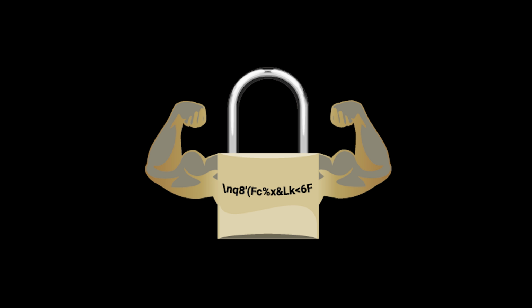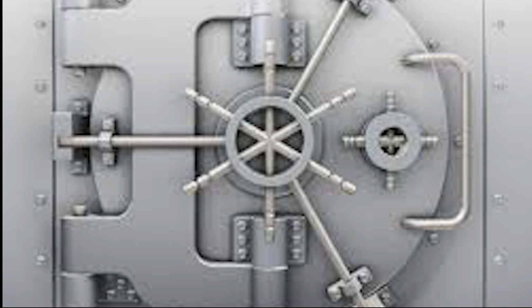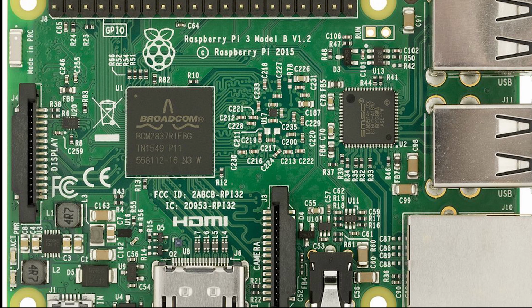As you can probably tell by now, it is very important to have a strong password. Even more important is to store your data securely, so I will show you how to make your own secure storage with a Raspberry Pi.